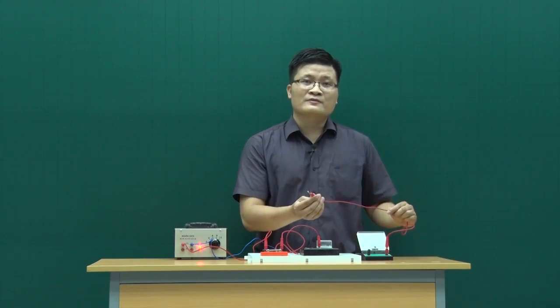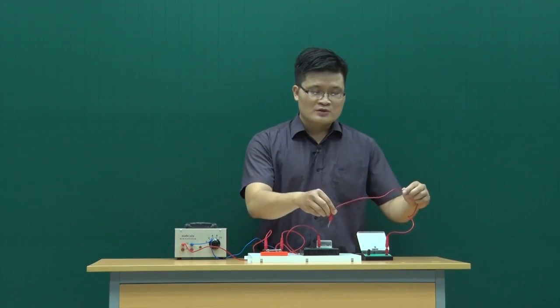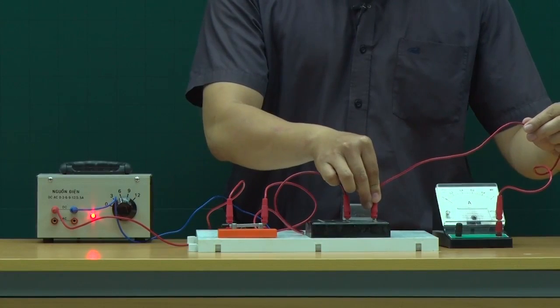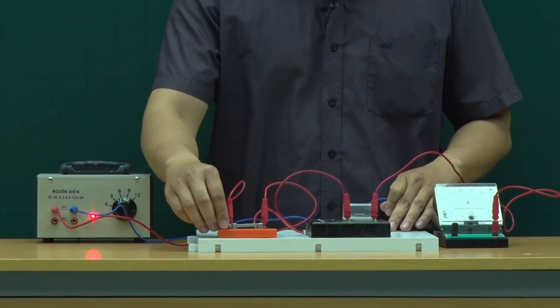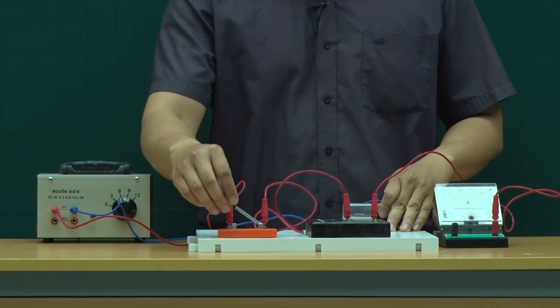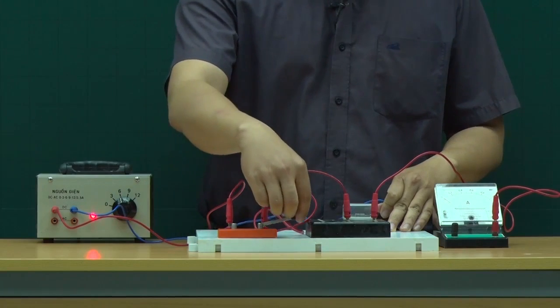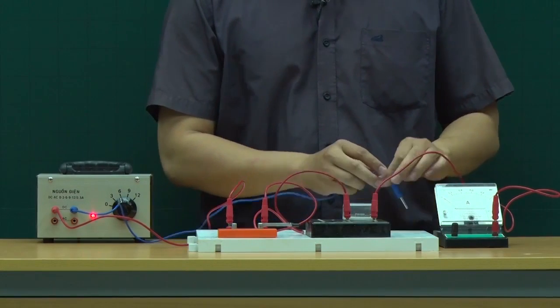So I will connect one end of the ammeter to one end of the conductor. And then I will connect the other ends of the ammeters back to the power supply. And for security reasons, I should open the circuit first.